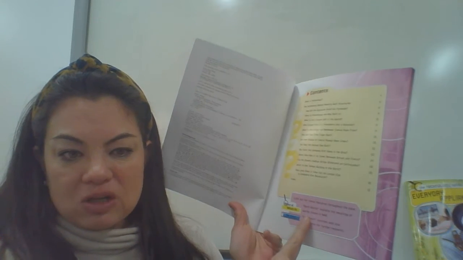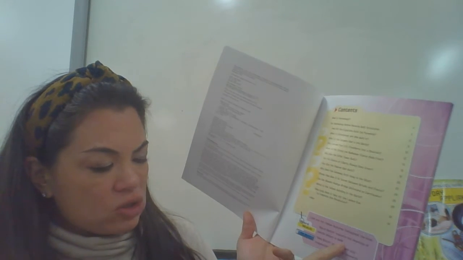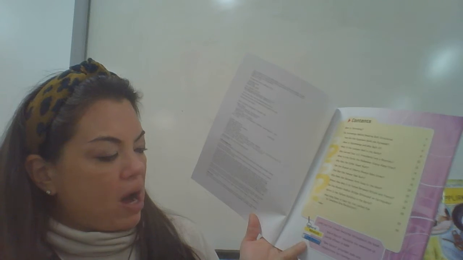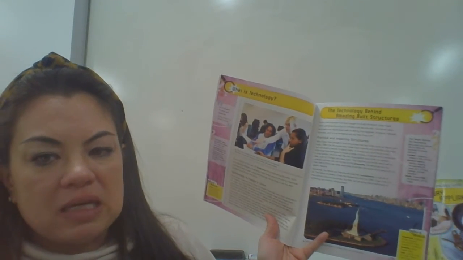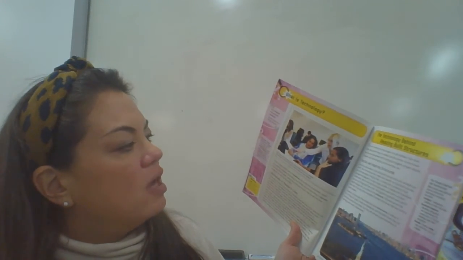And then I'm noticing at the bottom here, it's telling me that we're going to also have, like we did in the other book, a word watch. So words in bold will be shown and the definitions will be given in the margin, and then a web watch in case I want to learn more about that topic. And so we're going to look today at the introduction piece, the technology behind amazing built structures.